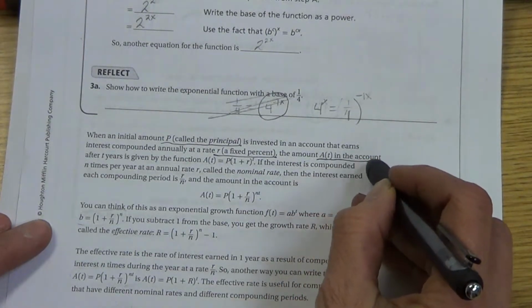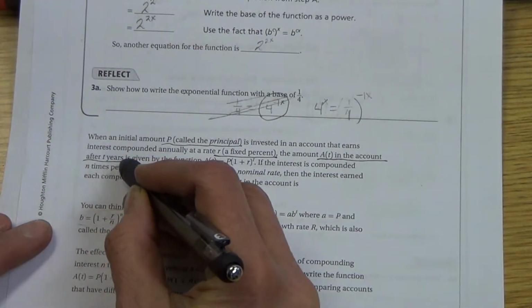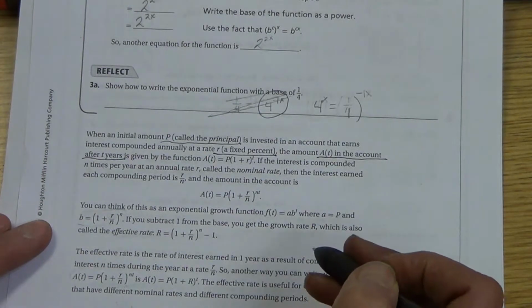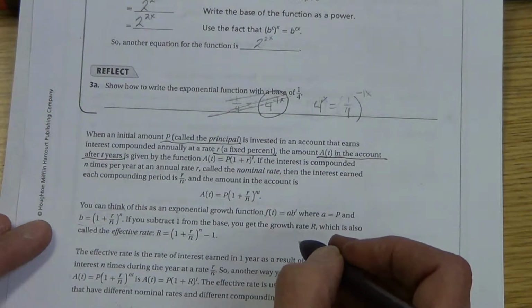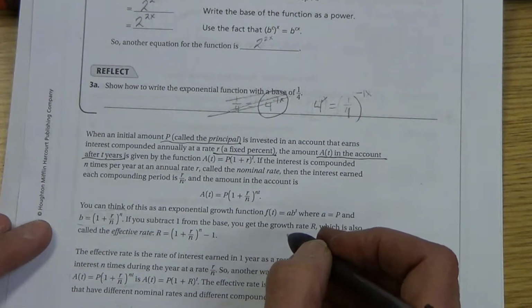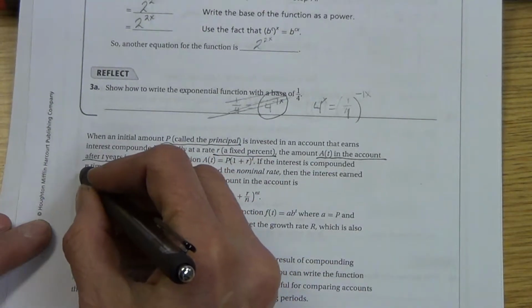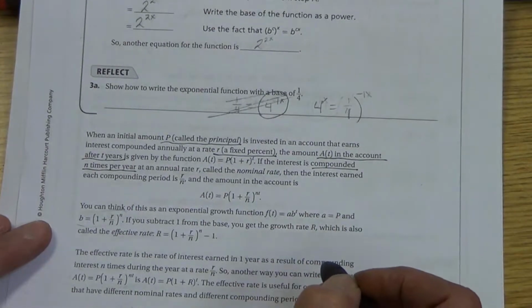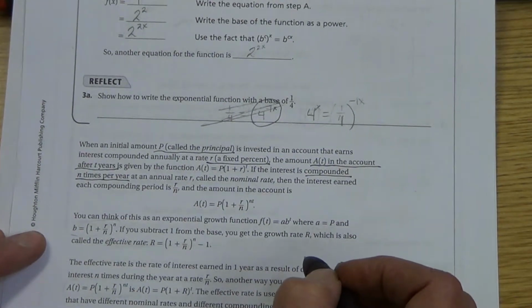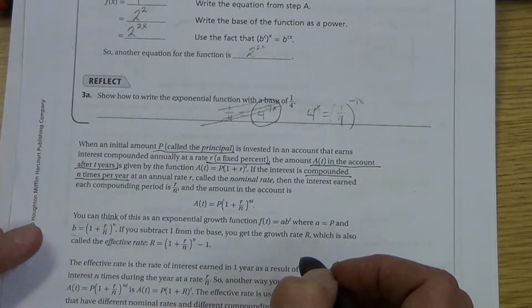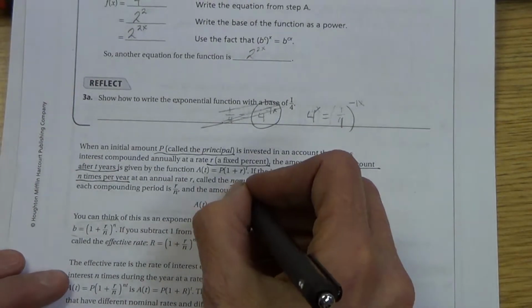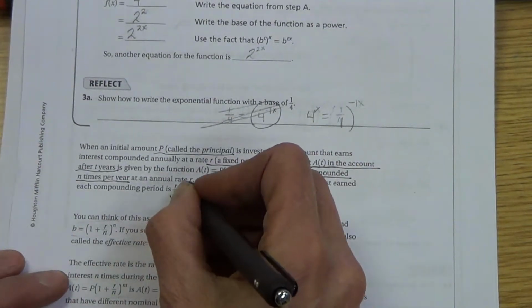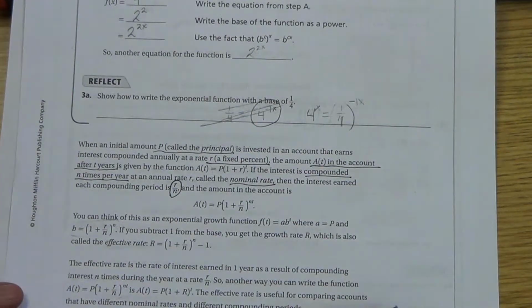A of T is the account after T years. You're trying to find out what the balance is after T years. So T is the years. N is the number of times per year that it's compounded. That means the interest. And you might hear the term nominal rate. That's represented by your rate divided by the number of times that it's compounded.